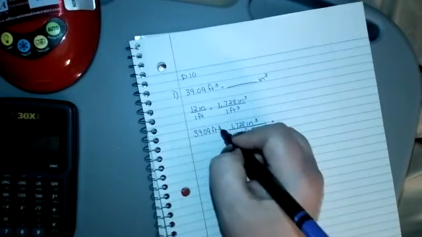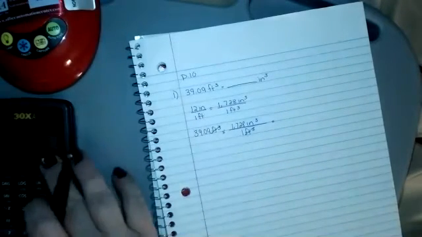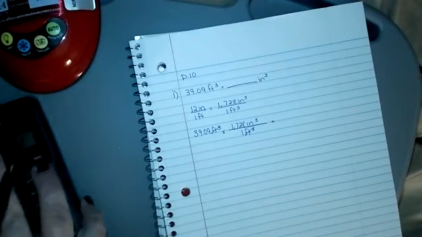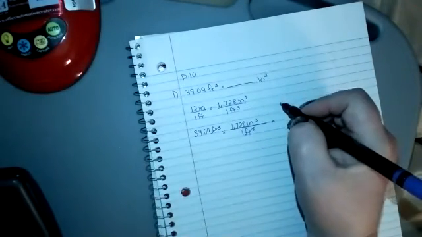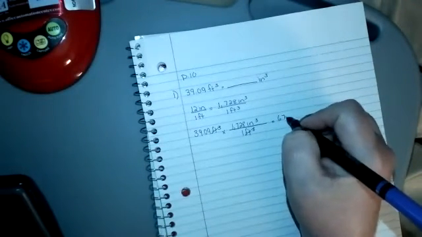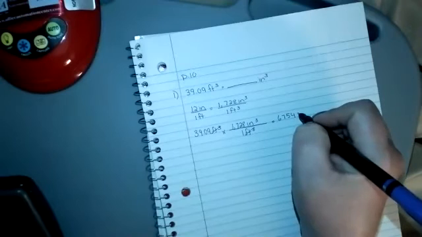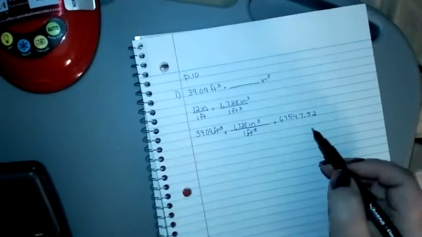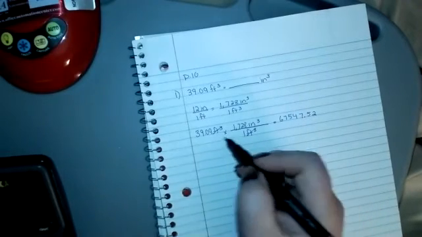So now I can cancel out feet, and now I punch it in my calculator. And I get 67547.52, but I'm going to put in significant figures.